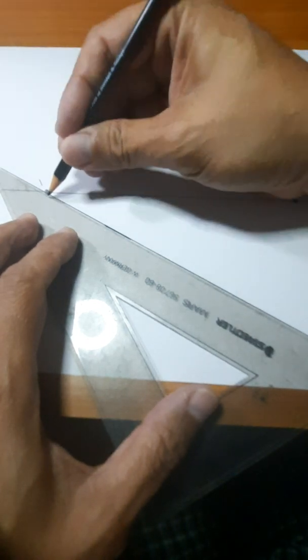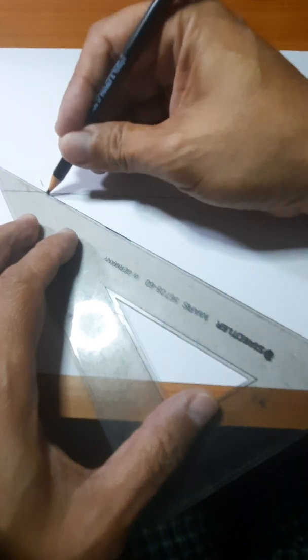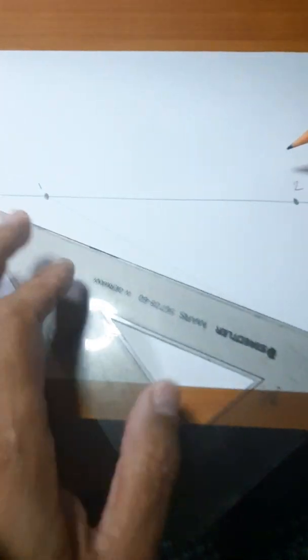And it's very important that when the lines intersect, you draw a line straight up and down, completely vertical. And that will form the side of the building.